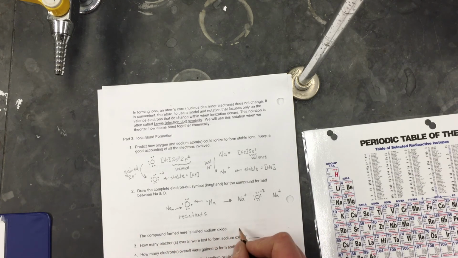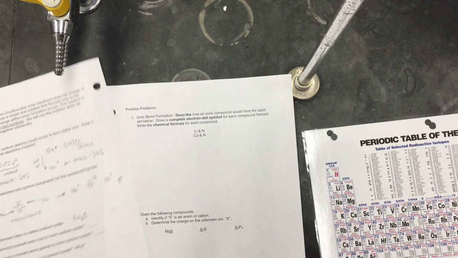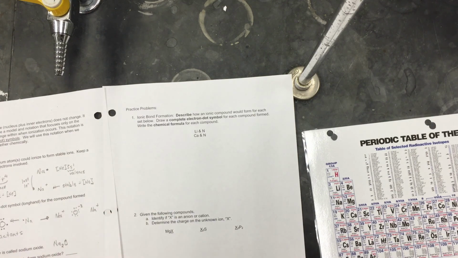This is a compound called sodium oxide, and we know that it's Na2O because that's the only way that you can have a neutral compound overall, where sodium loses its 2 electrons and oxygen gains its 2 electrons. You need 2 sodiums and 1 oxygen for that to work. All right, see if you can do the rest of this page by yourself, and also then the practice problems, and I'll come back and talk to you in the next video.